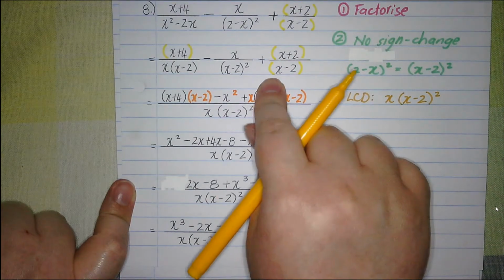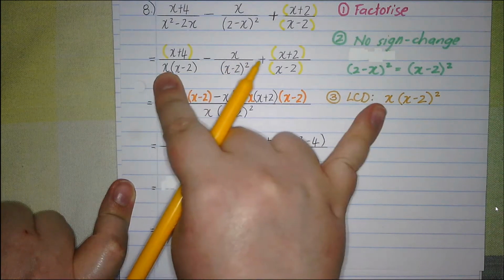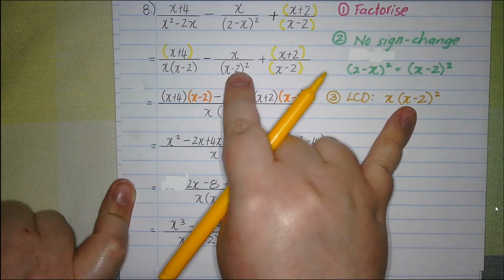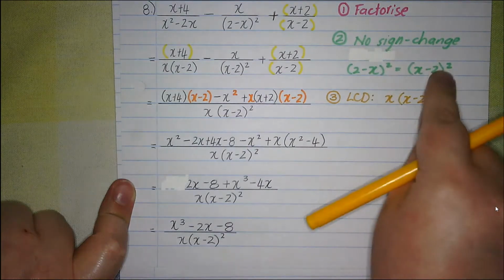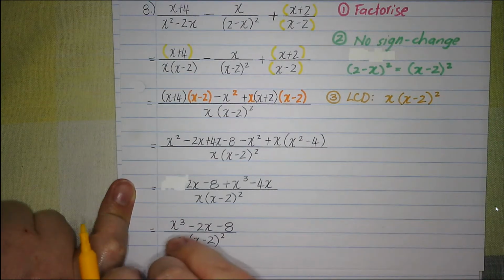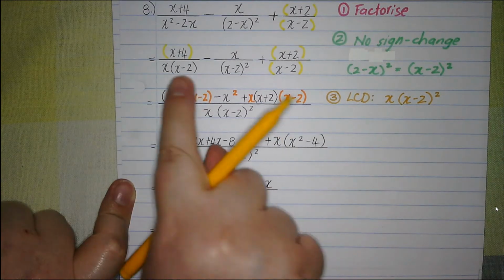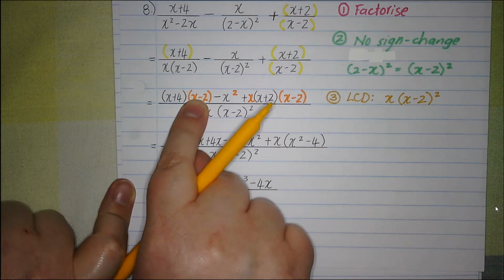Alright, now we say, okay, for the LCD, we need an x, and we need an x minus 2, but this denominator has x minus 2 squared. We take the bigger exponent of the two factors, so it's x and x minus 2 squared. This one is missing one of the x minus 2, so we multiply with that.